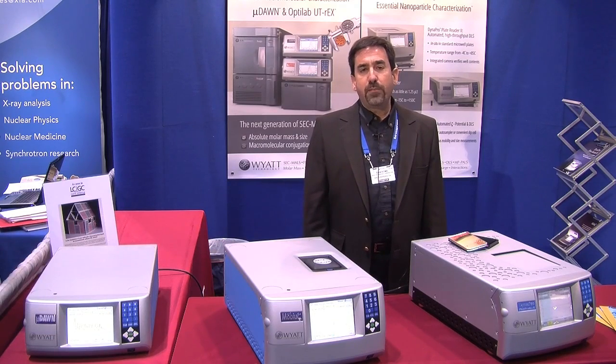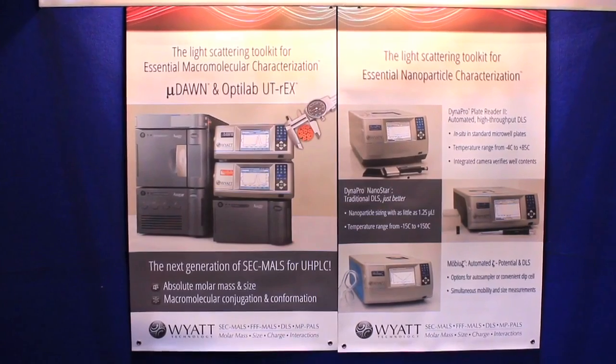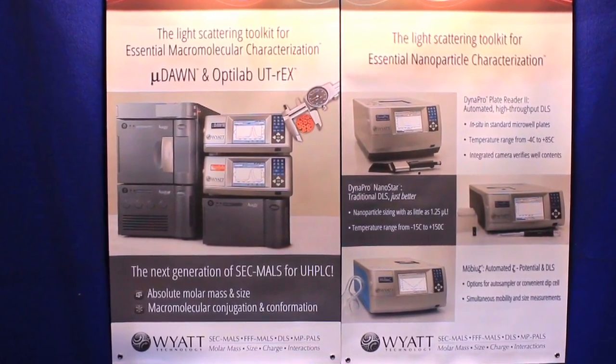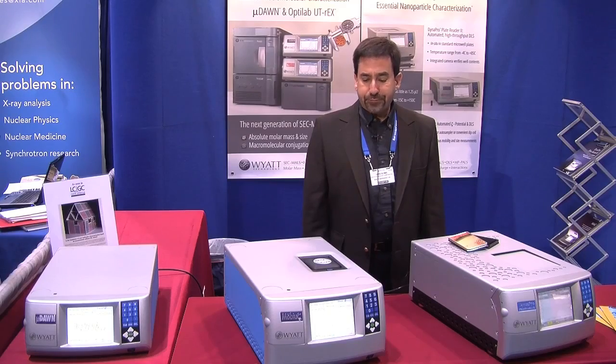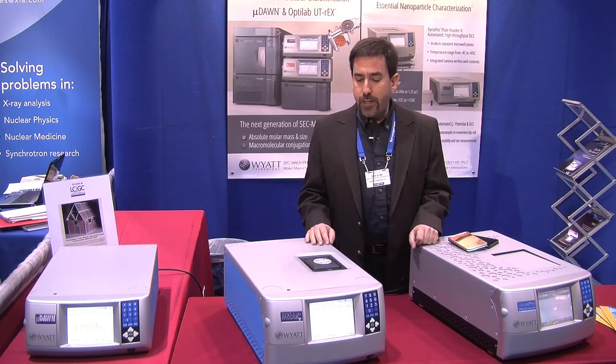At Wyatt, we focus on applications of light scattering for basic characterization of macromolecules and nanoparticles. And so we have a product line that we present as the light scattering toolbox for essential characterization of biophysical properties, macromolecular and nanoparticle properties. That includes molar mass, size, charge, interactions, conformation, as well as composition of these various entities. And so you can see here some of the instruments that we provide.